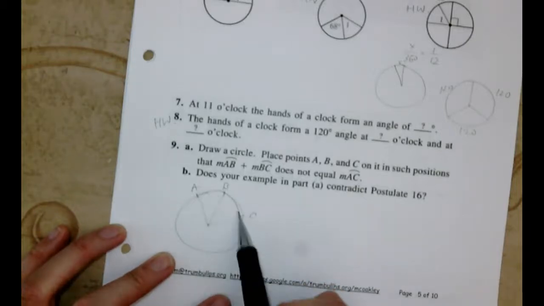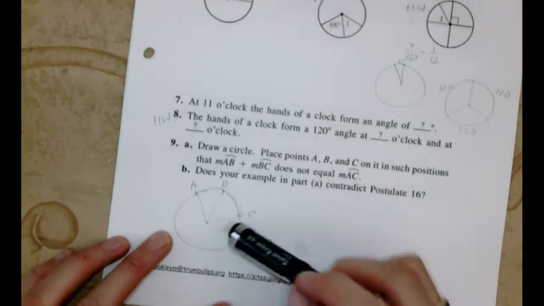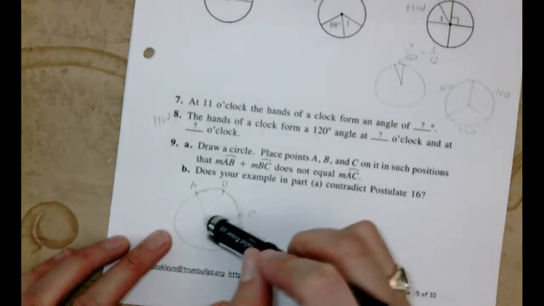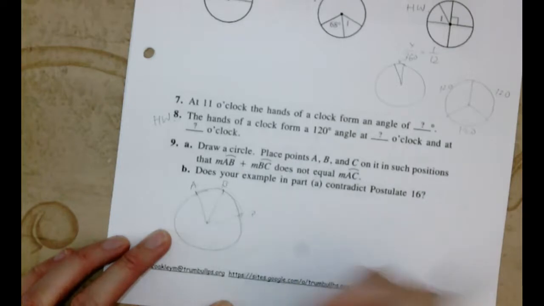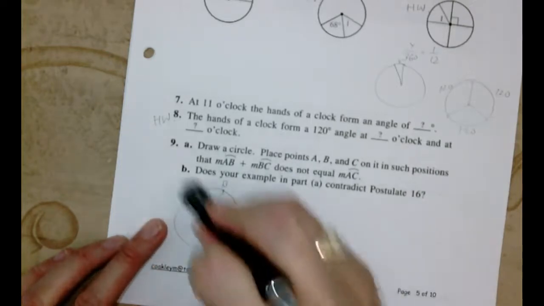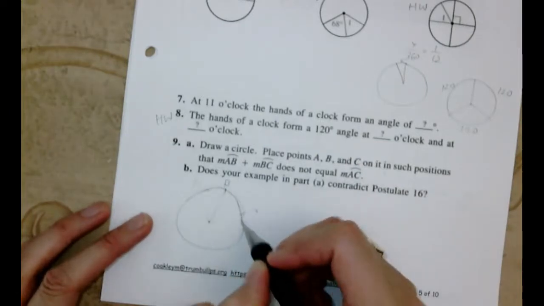Because this is a minor arc. So how do we change that to not make it equal? You have to make arc BC less than 180 because BC is a minor arc, but together with A, it becomes a major arc.